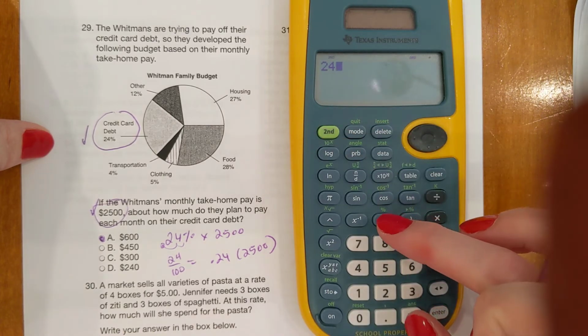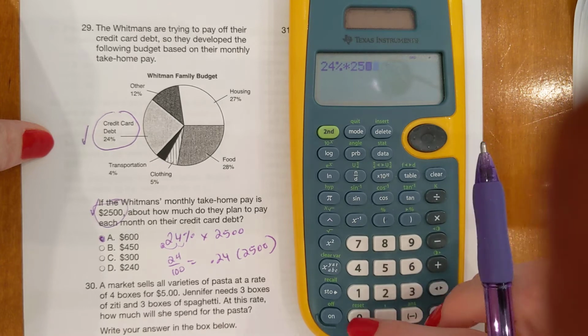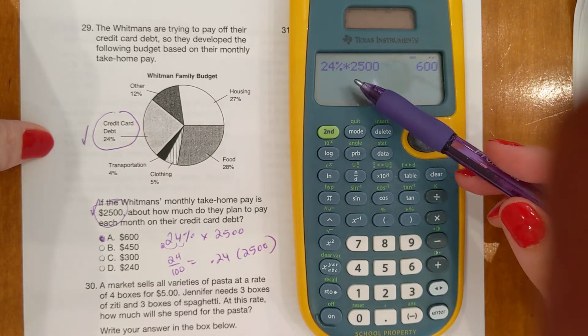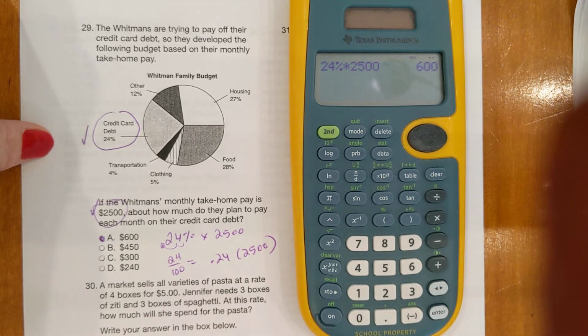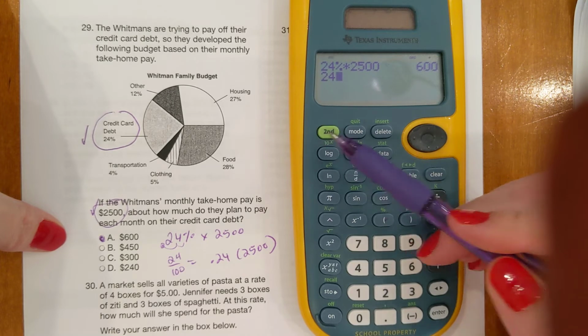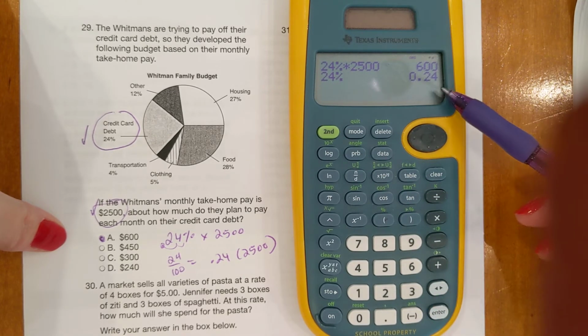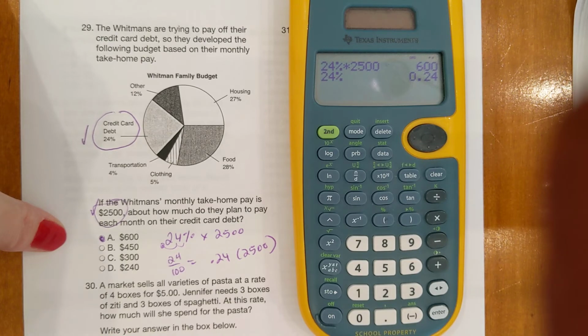Then times 2,500, so it did 24% of 2,500, which is 600. Because when you do 24 and then put the percent sign on it, it changes it to the decimal 0.24.